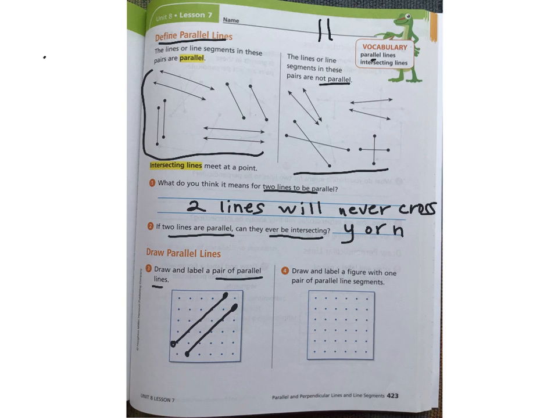And on the other side, they want you to draw a figure, so a shape. Draw a shape that has one pair of parallel lines, okay? One pair. The other sides don't have to be parallel, okay? So for instance, I'm not going to draw it on there because I want you to, but if I had two parallel lines, I could have them be longer like this, okay?